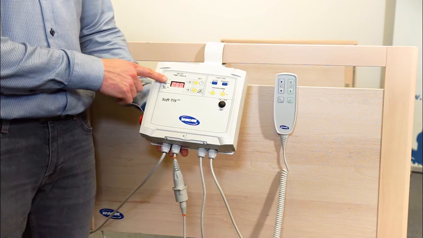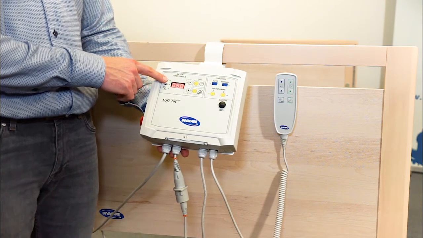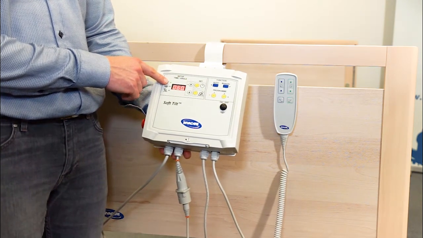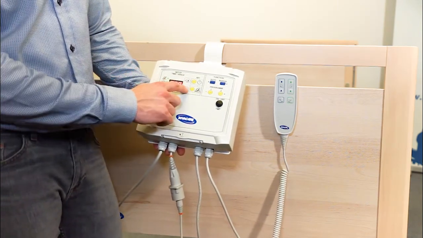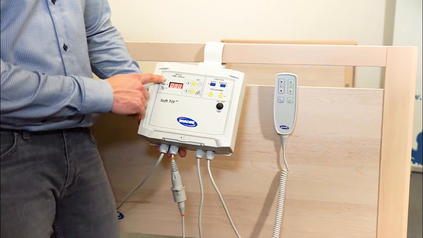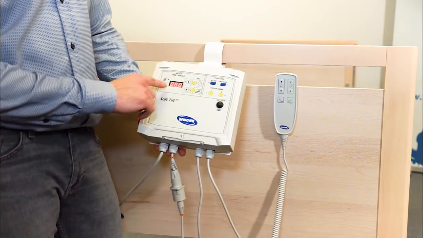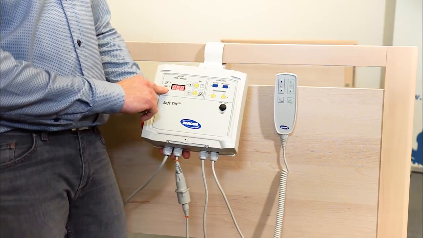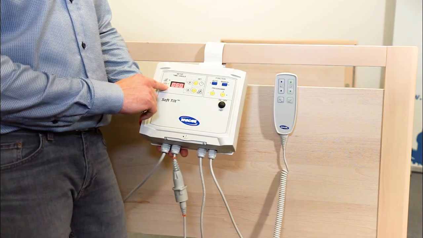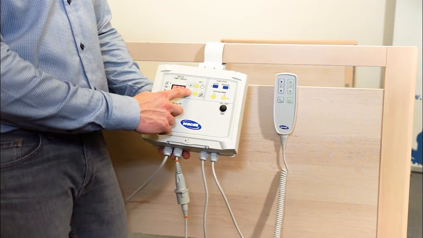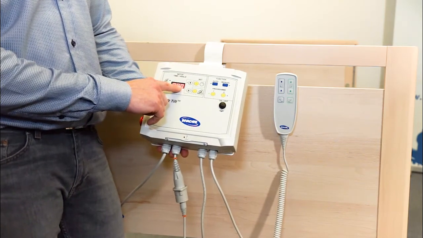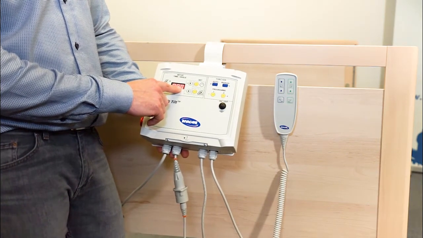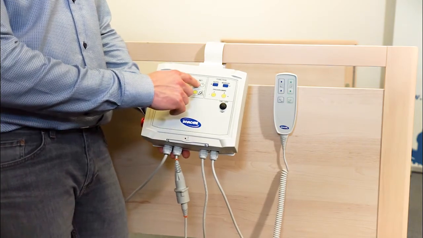Next step is to set how many minutes I want SoftTilt to lie in each position: left side, right side, or on the back. Here I want the patient to lie for 30 minutes on the left side. I press Set Time. Center position is on its back. I want SoftTilt to skip the back because the patient is at high risk of getting a pressure ulcer on the sacrum. Then I set SoftTilt for 0 minutes. That means SoftTilt skips the center position.